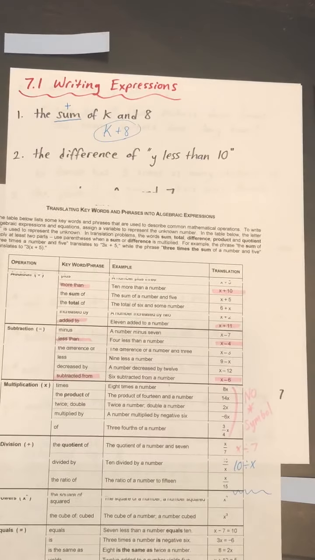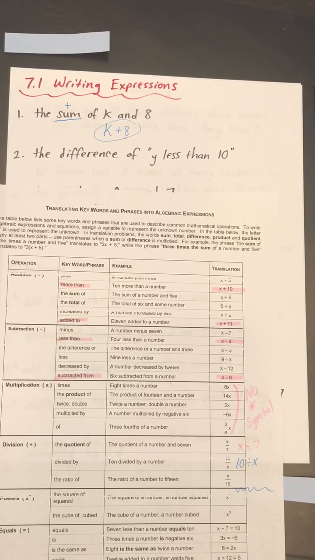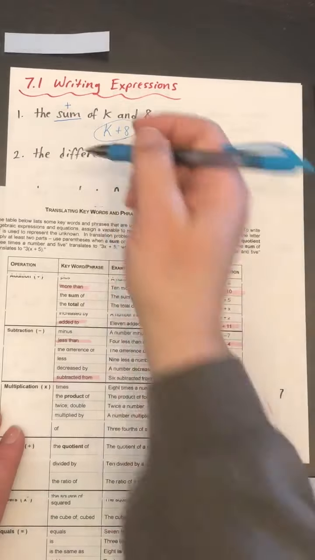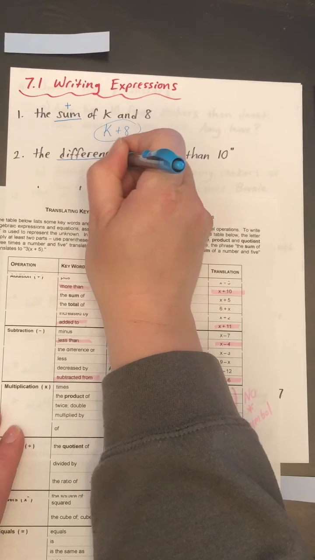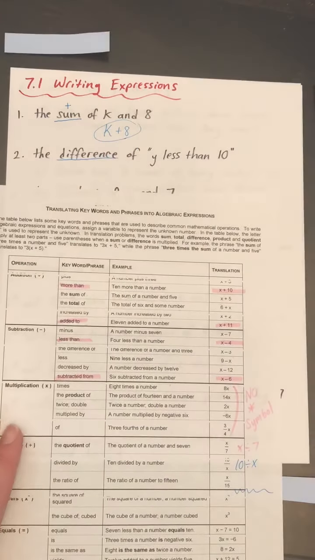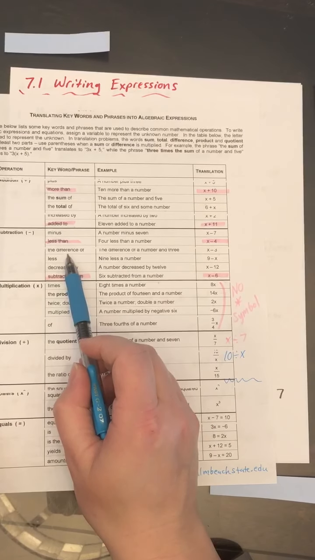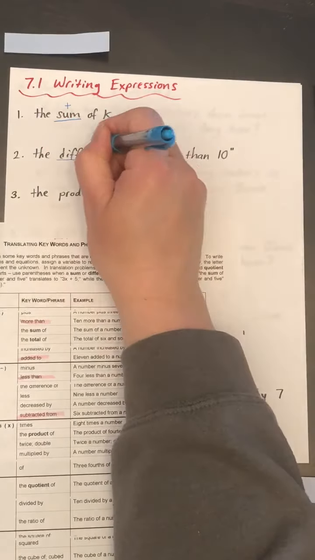Number 2, what's the key word here? Something that we just saw on our notes page. Oh, it says the difference. Difference. I'm going to underline that. That means if I look here at my notes, difference. Oh, that's in the subtraction section. I see it right here, and it's not highlighted, is it?